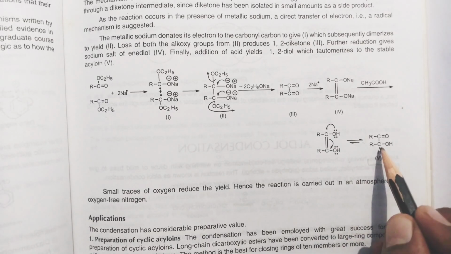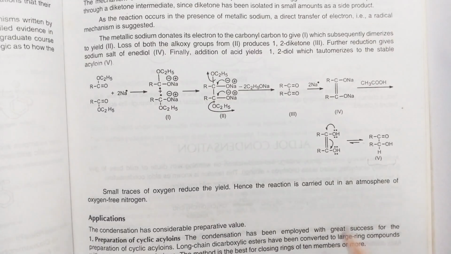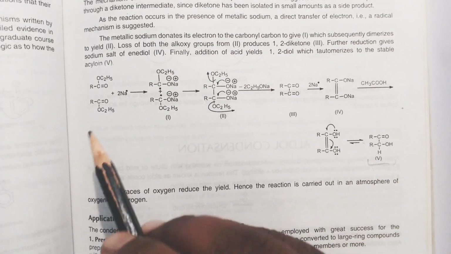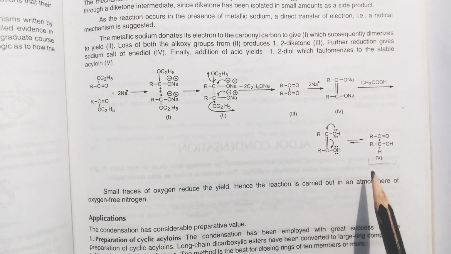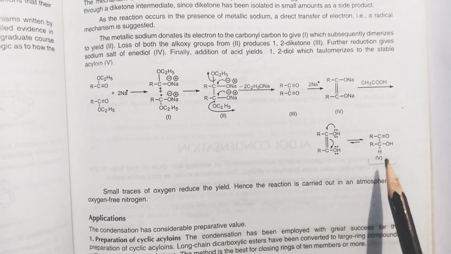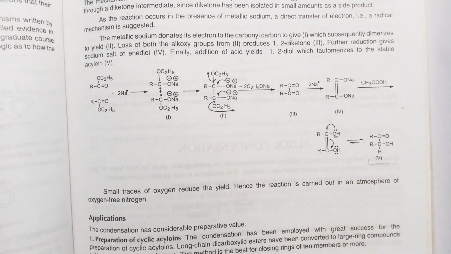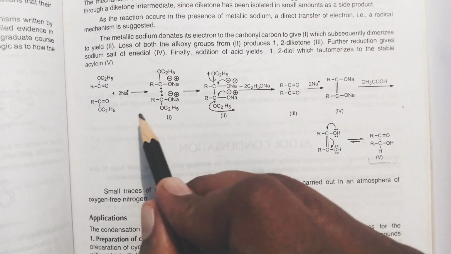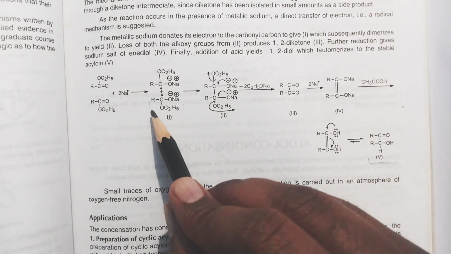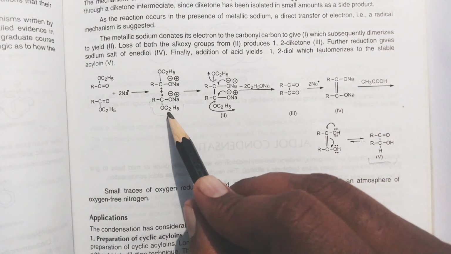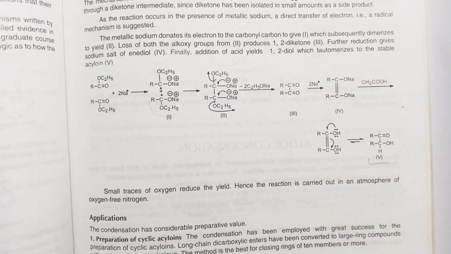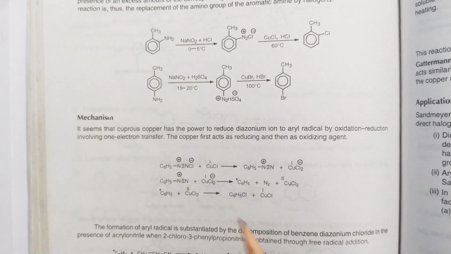These alpha hydroxy ketones are called acyloins. This reaction is called acyloin condensation. You can find that there is a formation of free radicals here, which means acyloin condensation also involves free radical formation. And this is the Sandmeyer reaction.